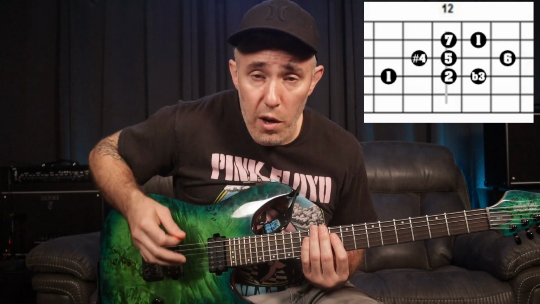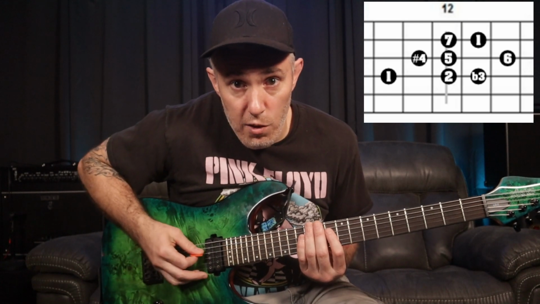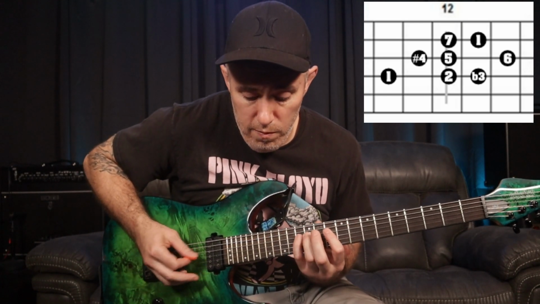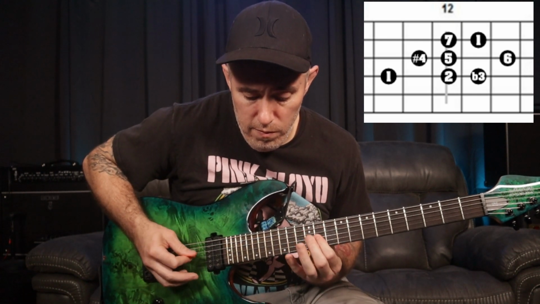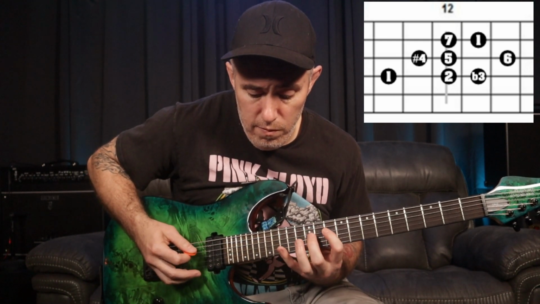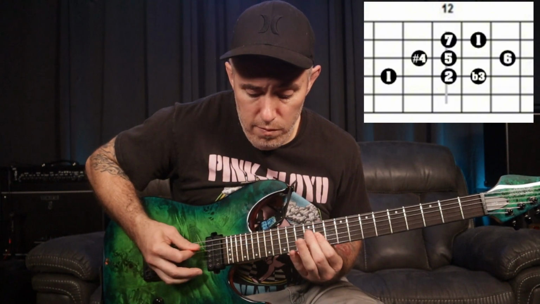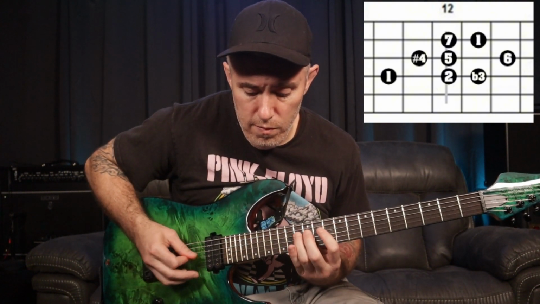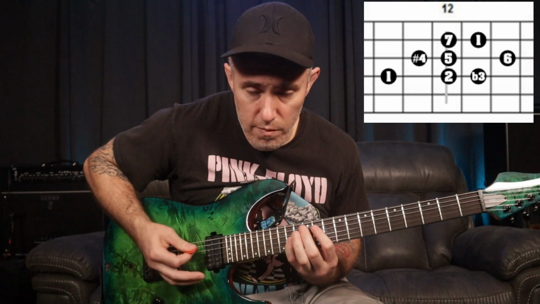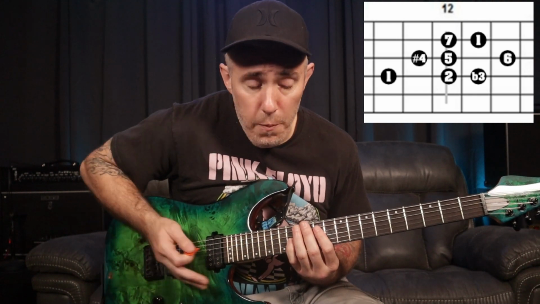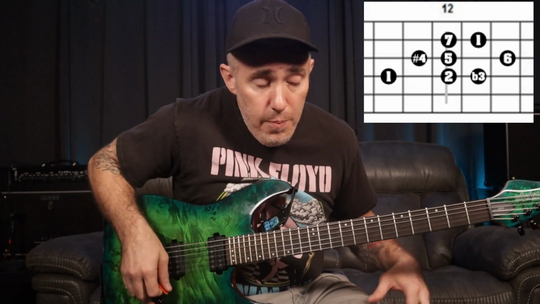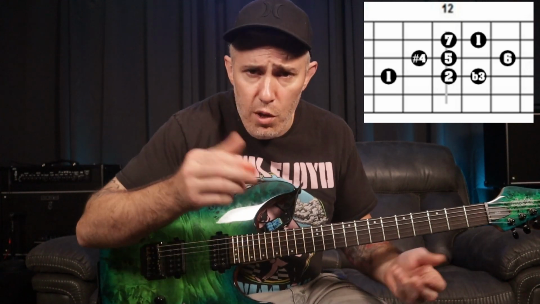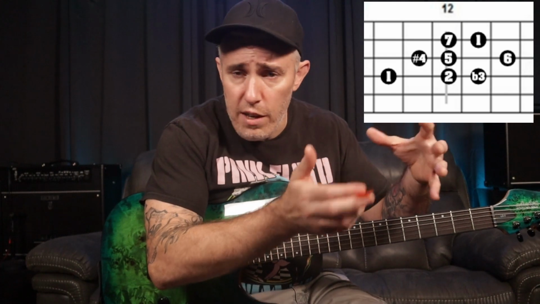So I just came up with a little melody line that uses that scale, and it goes something like this. Something like that, and then I just put some chords to it as well, which I'm going to show you in a minute. But you can easily come up with the chords that harmonize with any of these scales.